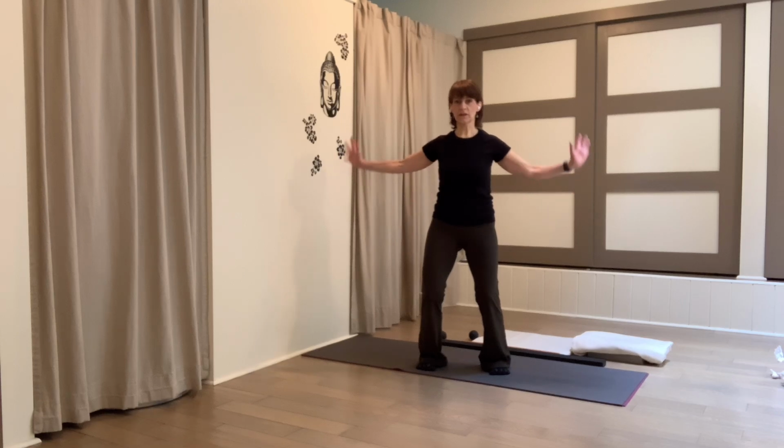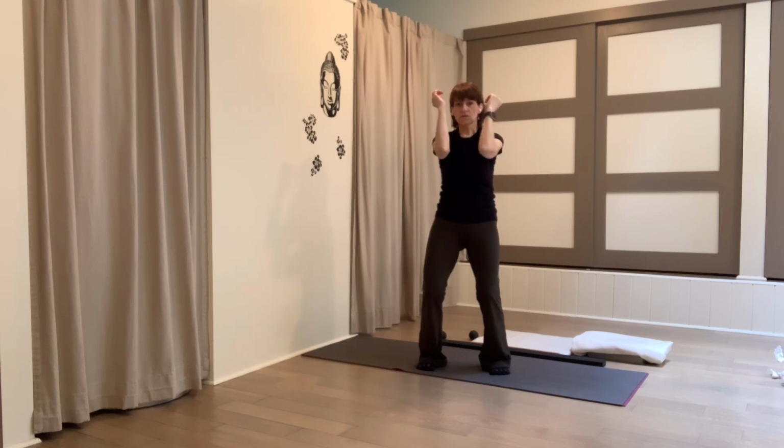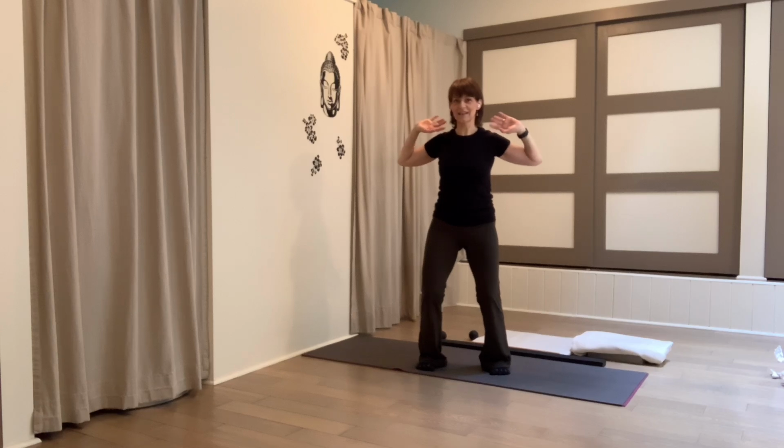And then bring the fingertips up towards the shoulders. Squeeze the shoulder blades back, squeeze the shoulder blades forward, squeeze the shoulder blades back, pulling the fingers back if you're able, forward and squeeze, and then forward and go up.